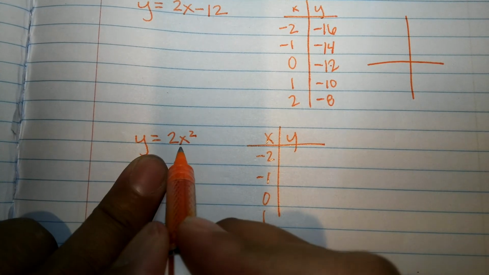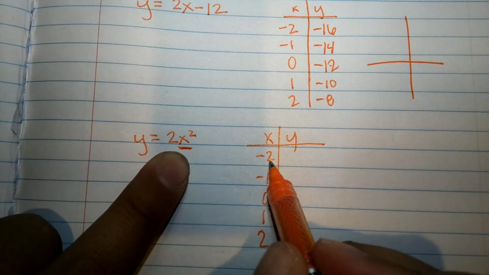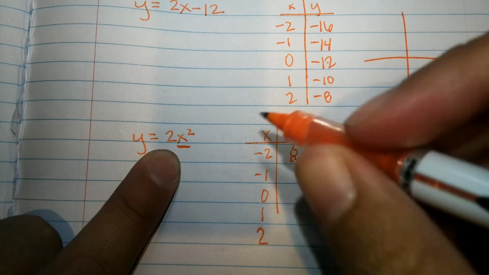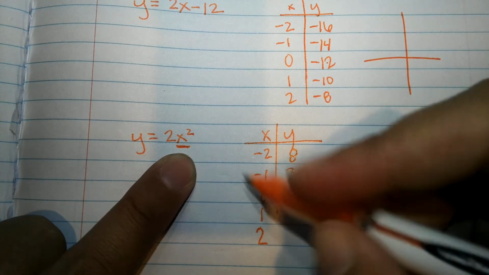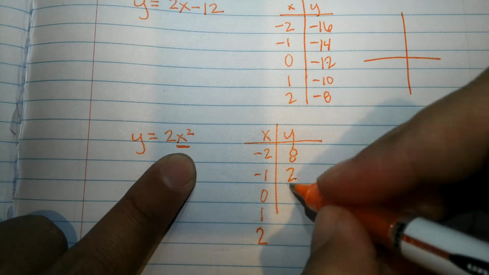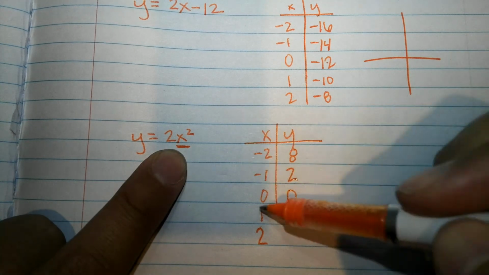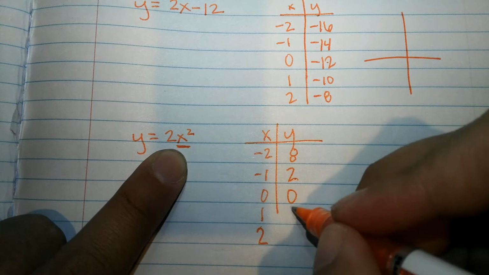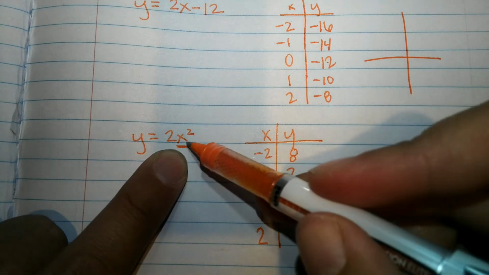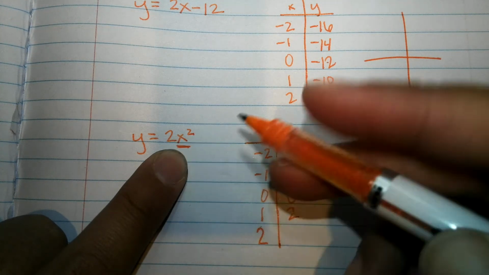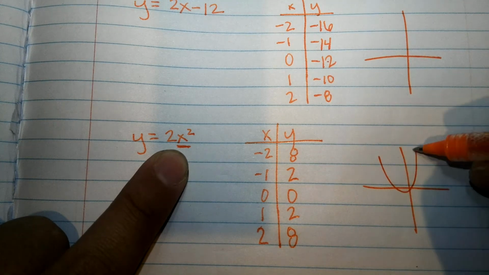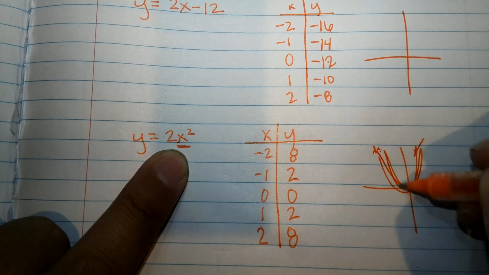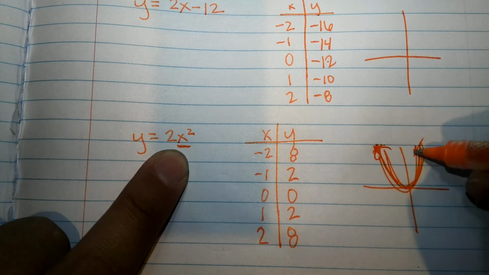Well, order of operations said I need to square first. -2 squared, so -2 times -2 is 4, times 2 is 8. -1 times -1 is 1, times 2 is 2. Well, 0 squared is 0, 0 times 2 is 0. 1 squared is 1, 1 times 2 is 2. 2 squared, 2 times 2 is 4, times 2 is 8. I could graph it, and it's going to look something like this. Okay, it gives me my parabola.